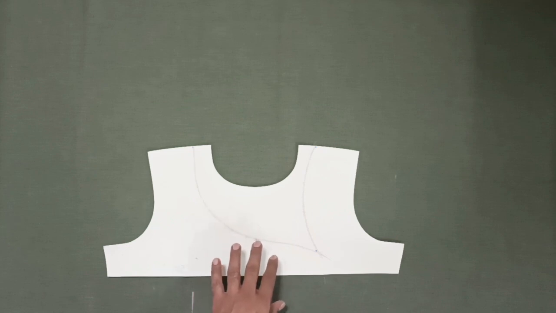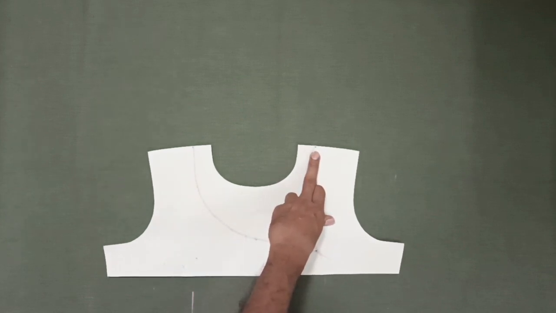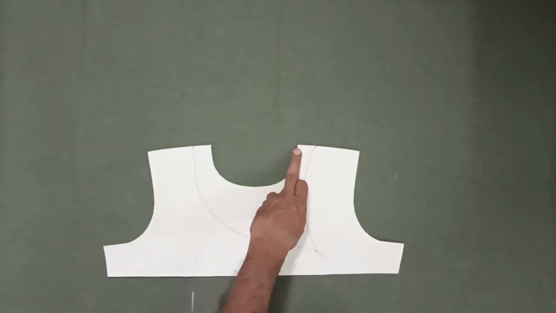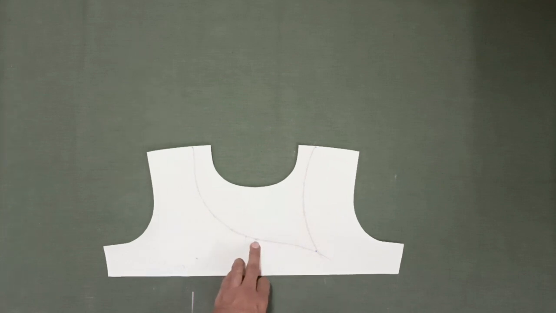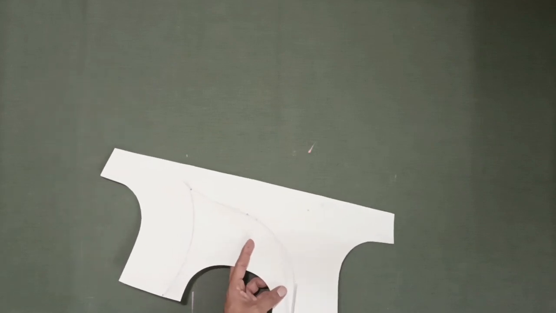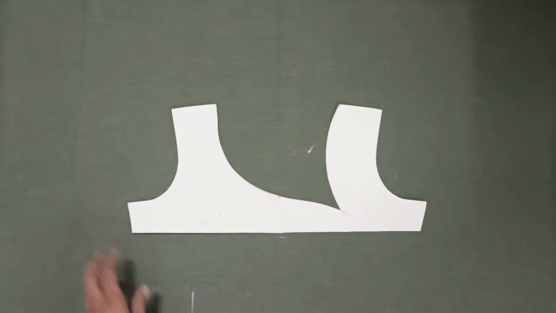To draw an asymmetrical neckline, we took a straight measurement from the mark which we have made, the 3 inches shoulder width that we marked. From here also we took a measurement. Again we marked it from the highest point of the shoulder, what neck depth should come, and what shape we are giving. All these things we need to take care of to give a proper shape. Once it is done, you can cut it according to the asymmetrical neckline pattern.